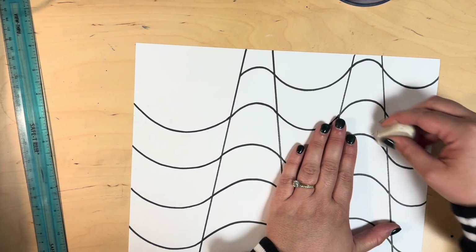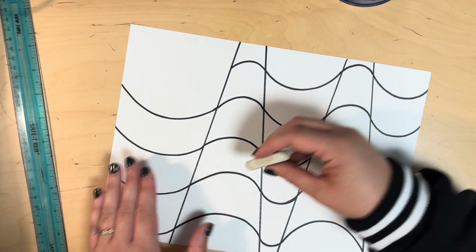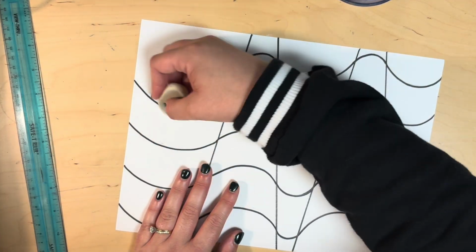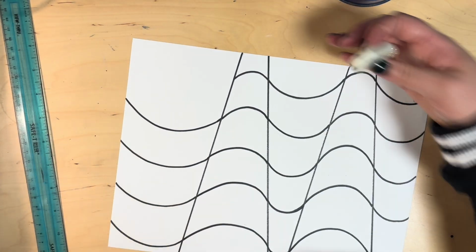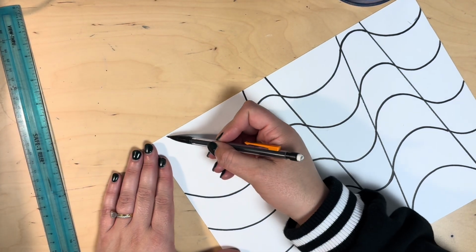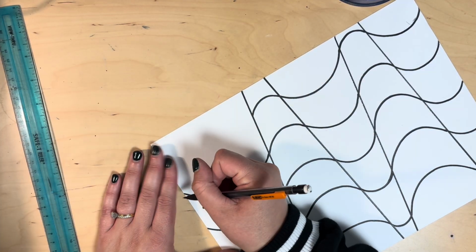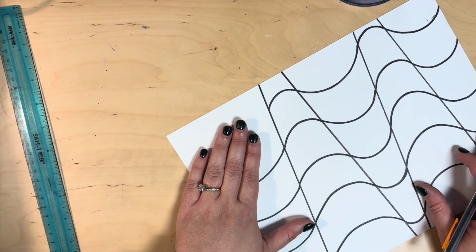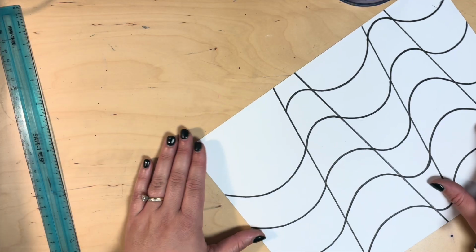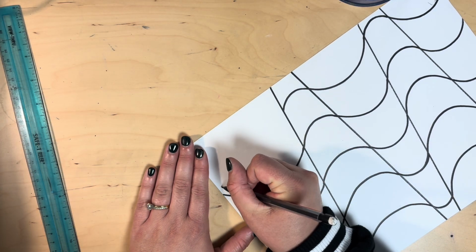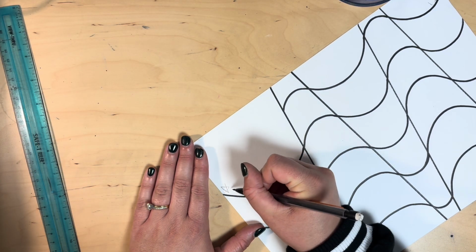Now I'm erasing any pencil lines that I didn't quite outline, getting rid of anything extra. Next, we're going to draw the stars. On the American flag, there are 50 stars, but you're probably not going to be able to fit 50 in this space. If you want to, go for it. Keep in mind that there are different ways to draw stars.